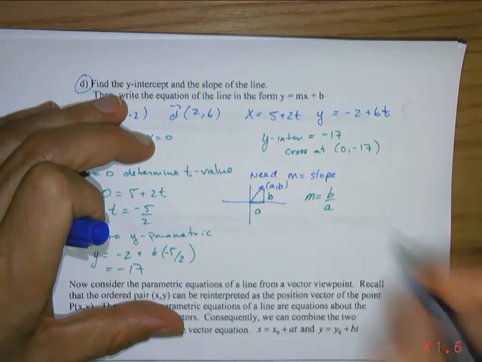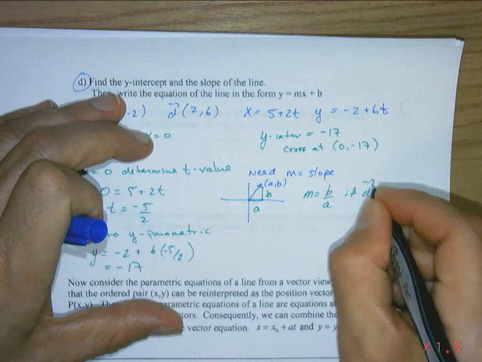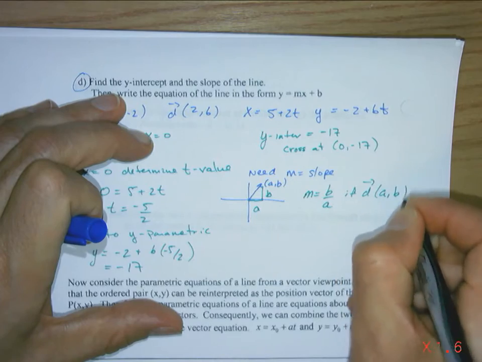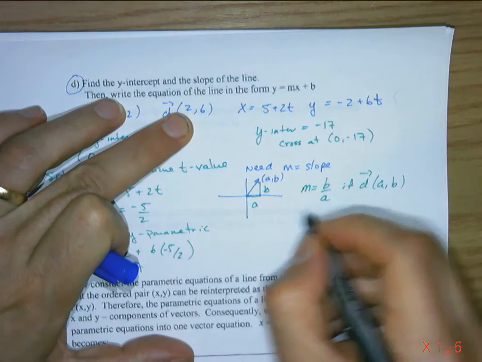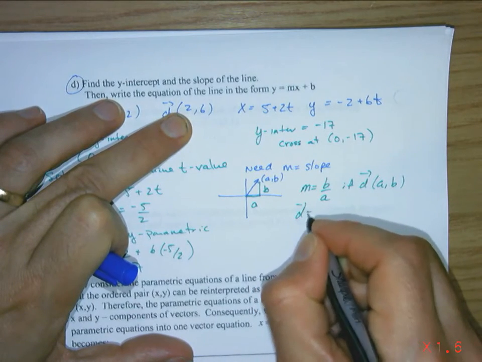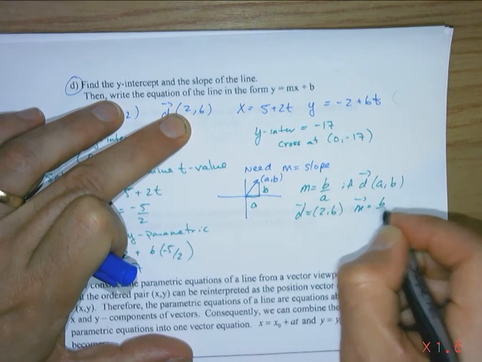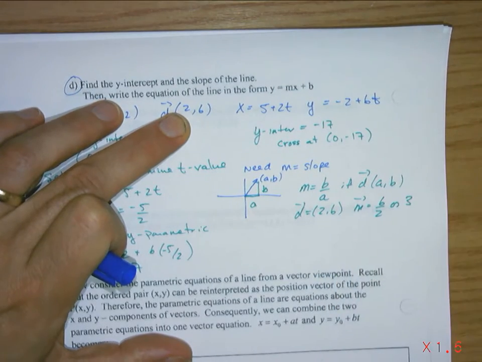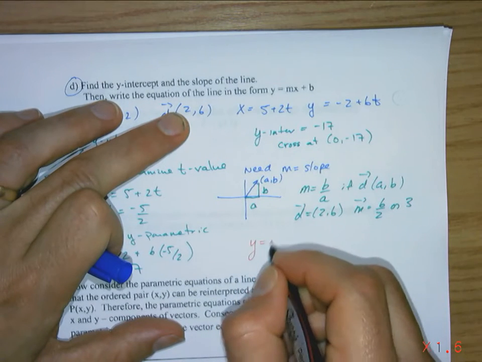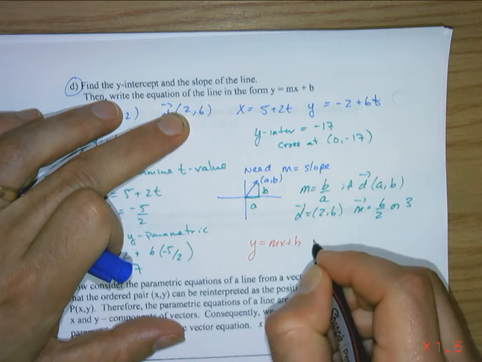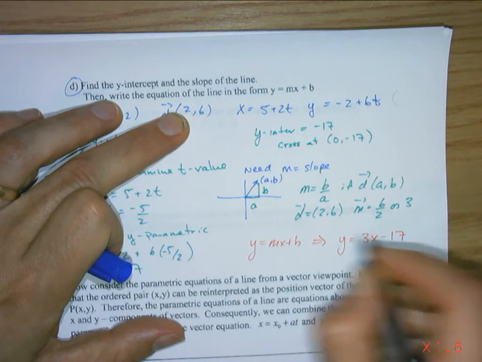So in this case, our direction vector was 2, 6. So our slope is going to be 6/2 or 3/1, leaving us with the y equals mx plus b of being y equals 3x minus 17.